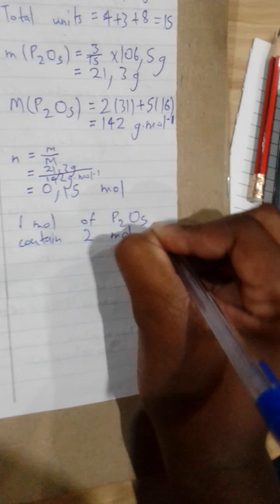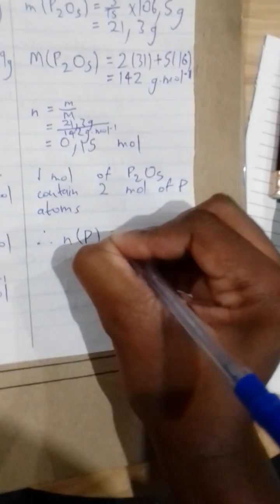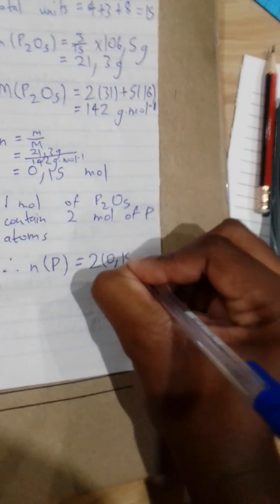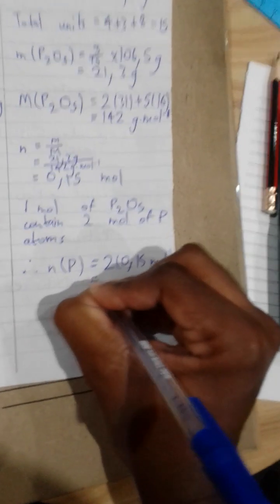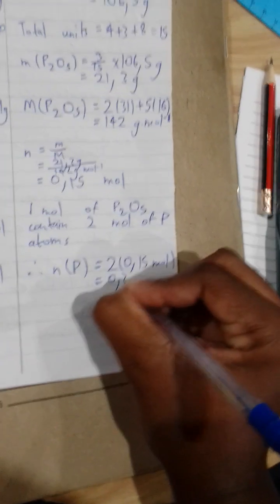But remember, 1 mole of P2O5 contains 2 mole of phosphorus atoms, right? Because it's P2, right? So therefore, number of moles of phosphorus is 2 times 0.15, which is 0,3 moles.